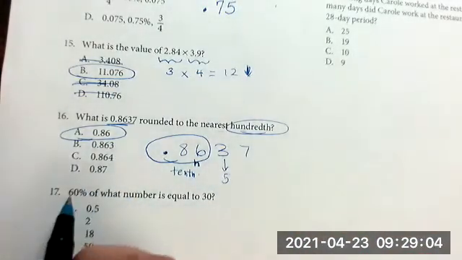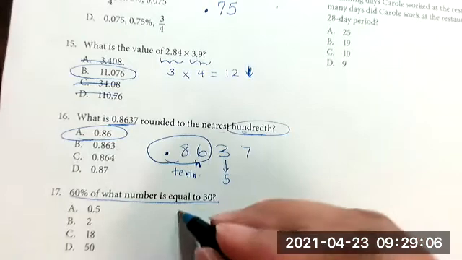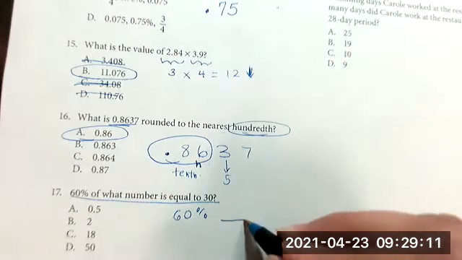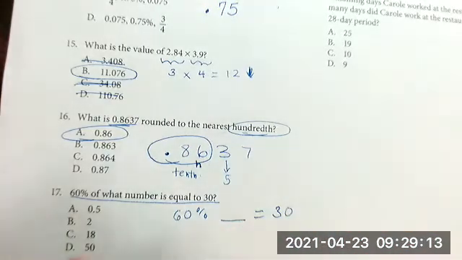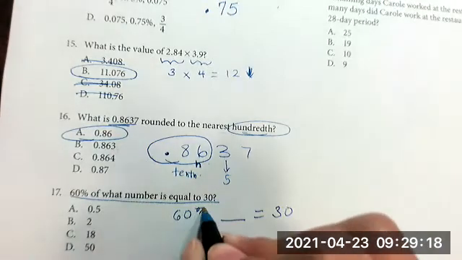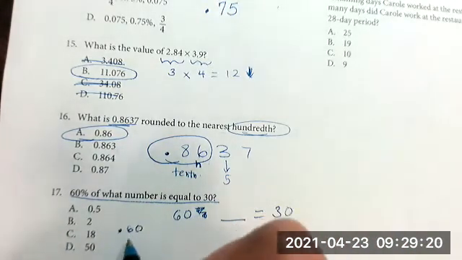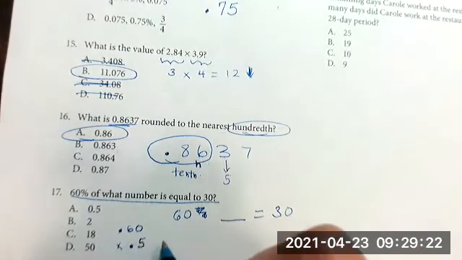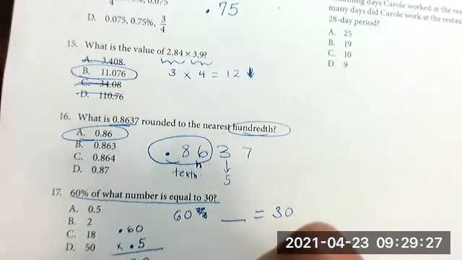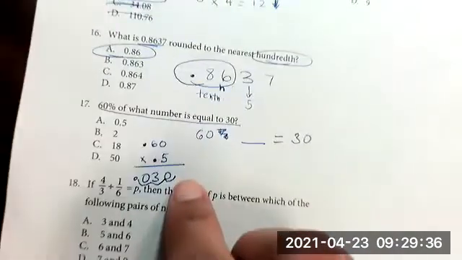60% of what number is equal to 30? 60% of what equals 30? So what you want to do here is multiply. 60%, remember, is 0.60. 0.60 times 0.5 is 30, but you have 3 decimals. So you actually have 1, 2, 3 decimals. So that's actually 0.030, which is very small.